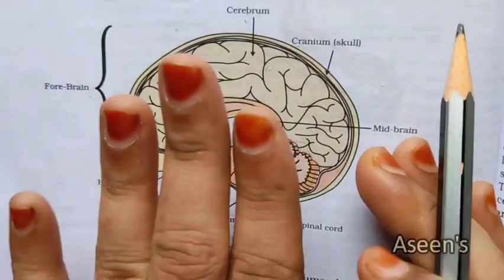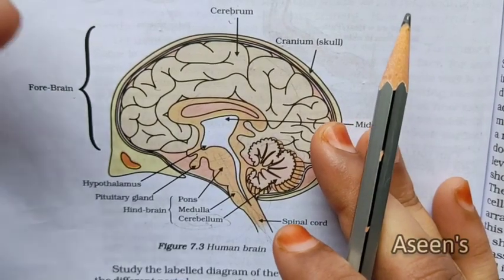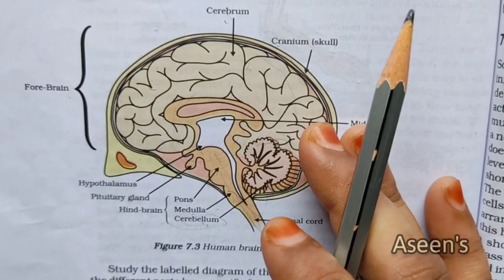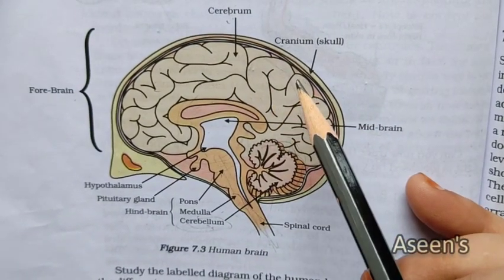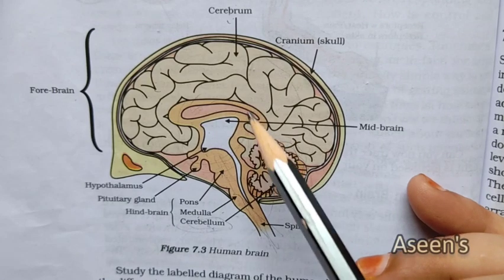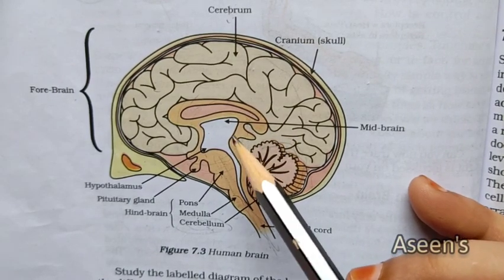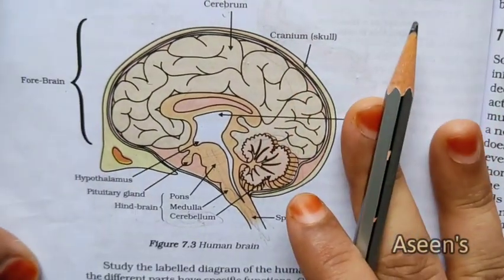Okay, so as you can see, this is your brain, the master organ with the potential to make you or to break you. If your brain is functioning properly, you are a normal person. A little fault in the functioning of your brain and you are gone. Okay, so you know the consequences.